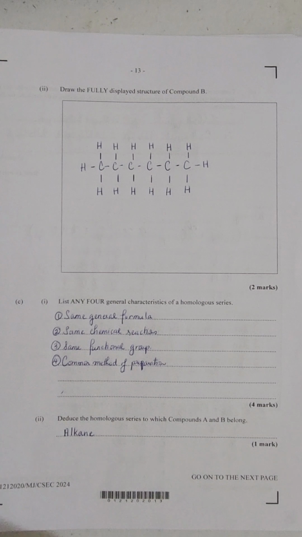Then the next question asks, list any 4 general characteristics of a homologous series. They usually used to ask for 3, and now they have 4, which was a way to mess with you. So the main ones would be to say they have the same general formula, they have the same chemical reactions, same functional group, common method of preparation. That's the 4th one.